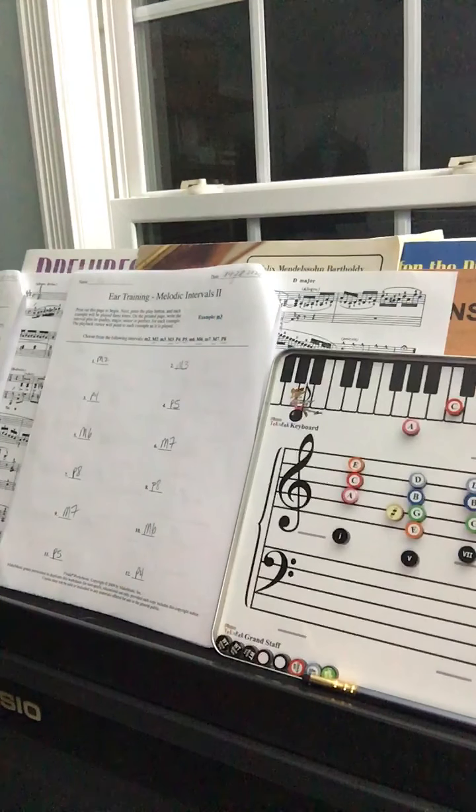So that's it for this worksheet. There's nothing that you have to do on your own. We did it all together here.